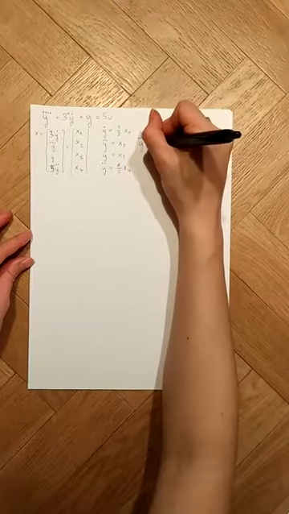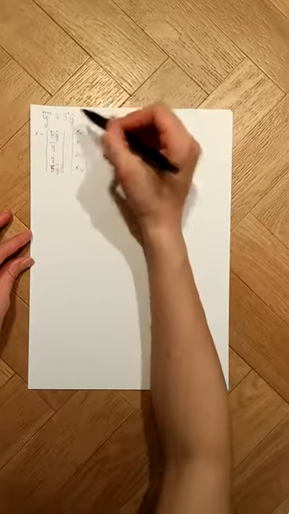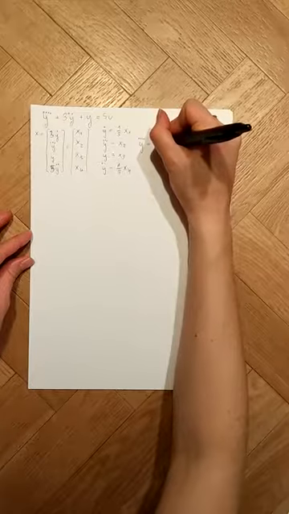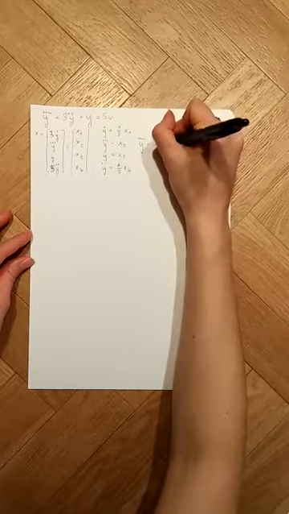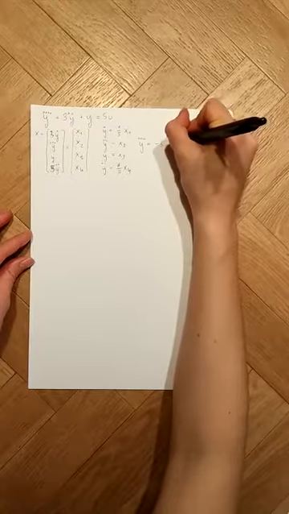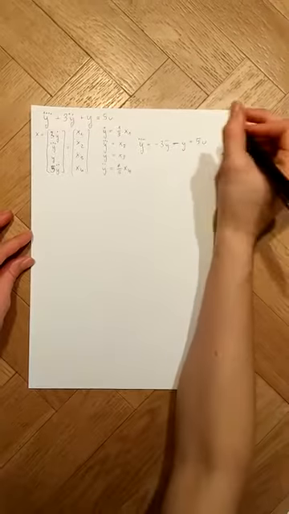Fourth derivative of y equals simply, I put everything on the right hand side, so it's minus 3y minus y plus 5u.